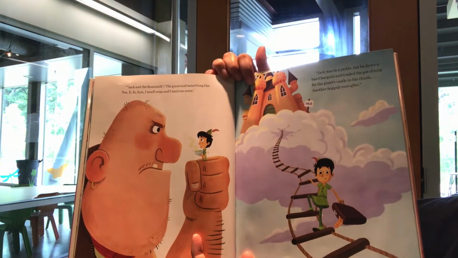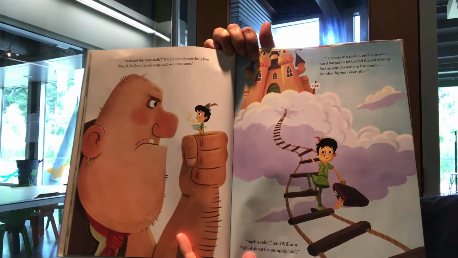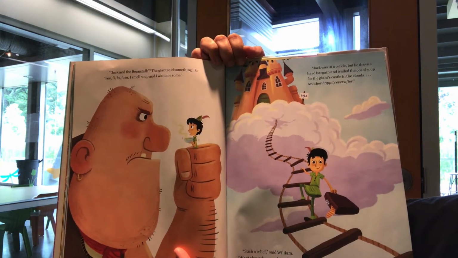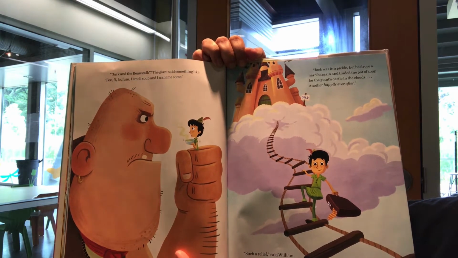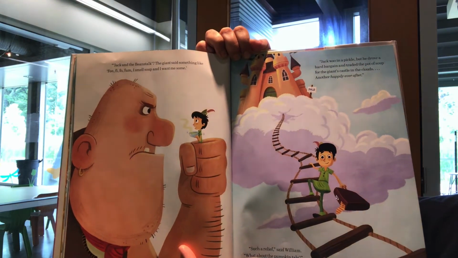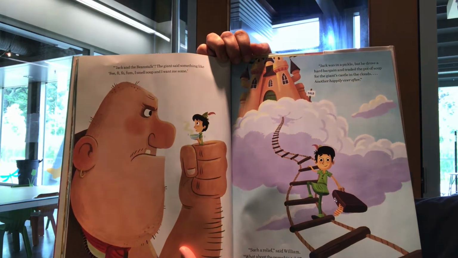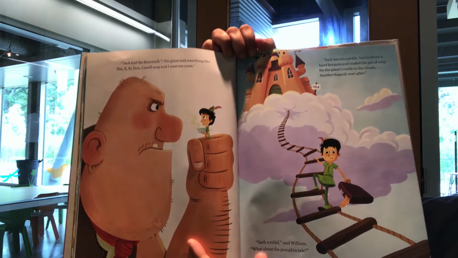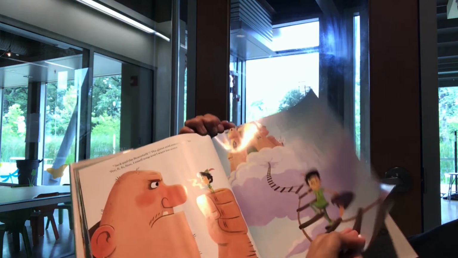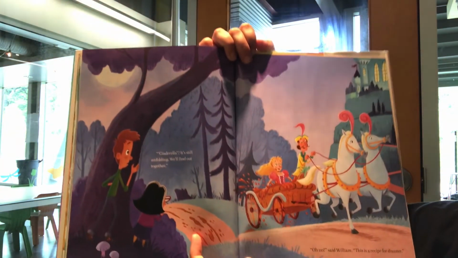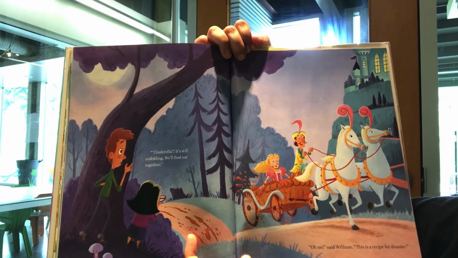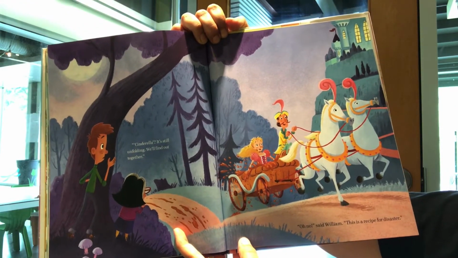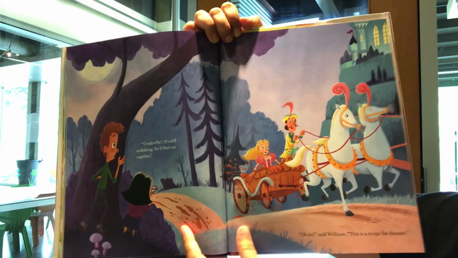"Jack and the Beanstalk? The giant said something like, 'Fee, fi, fo, fum, I smell soup and I want me some.' Jack was in a pickle, but he drove a hard bargain and traded the pot of soup for the giant's castle in the clouds. Another happily ever after." "Such a relief," said William. "What about the pumpkin tale?" "Cinderella? It's still unfolding. We'll find out together." "Oh no," said William. "This is a recipe for disaster."